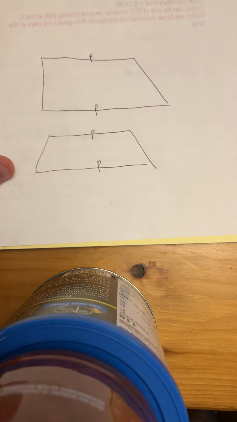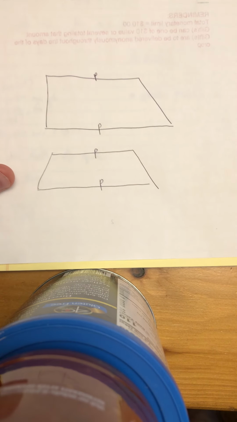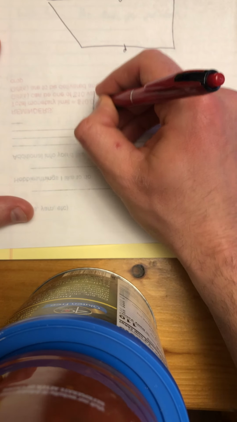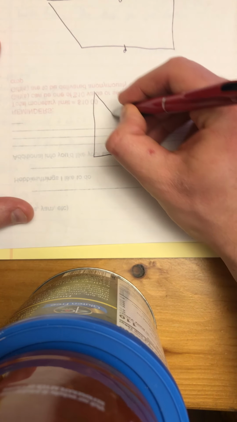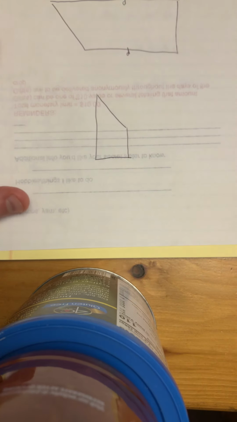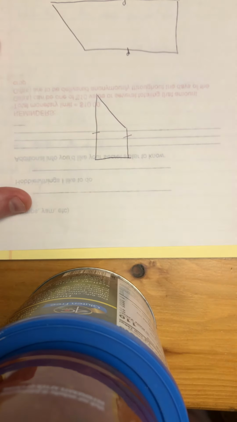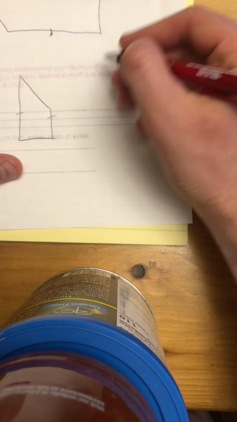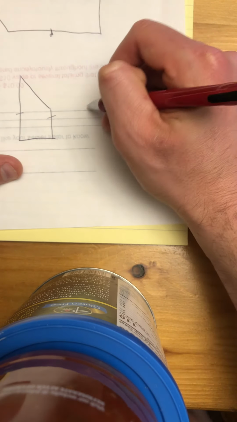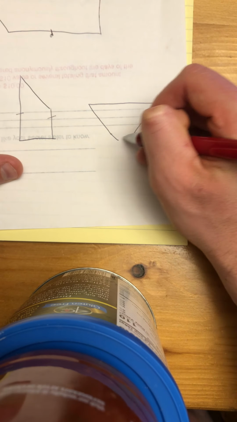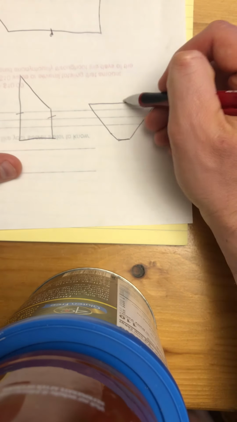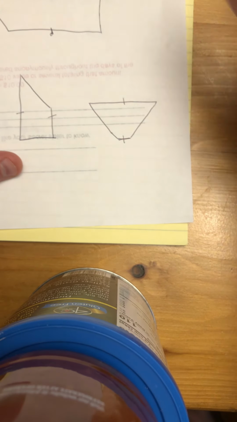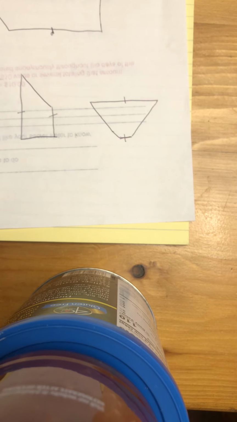This line and this line are parallel. That's a trapezoid. Here's another example. If I have this, this is also a trapezoid. This line and this line are parallel. They would go forever and not touch. Let's look at another one. Also a trapezoid. This line and this line are parallel. So today we're going to learn how to find the area of this shape.